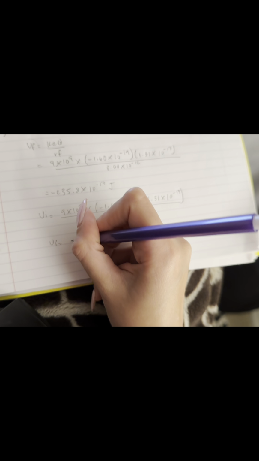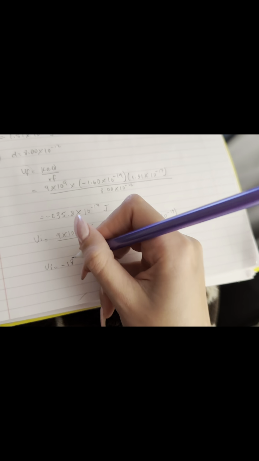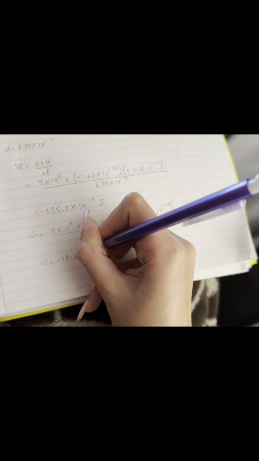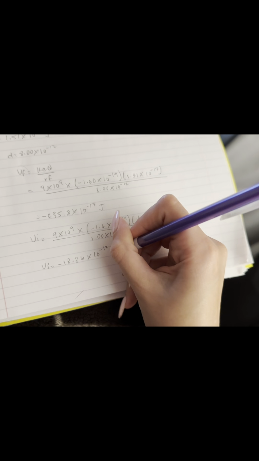And when we plug this into the calculator, which I already did, we get negative 18.86 times 10 to the negative 17 joules.